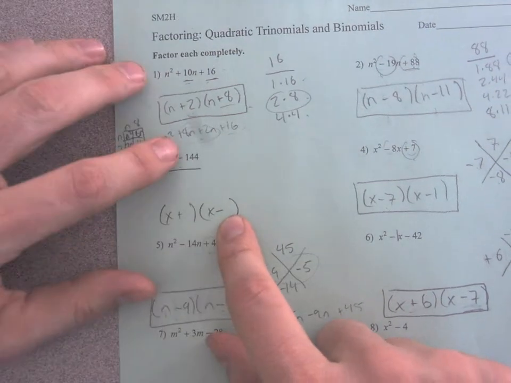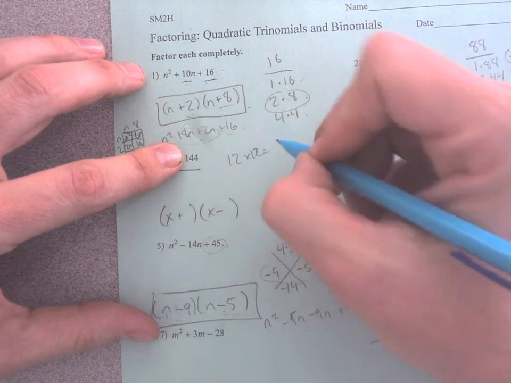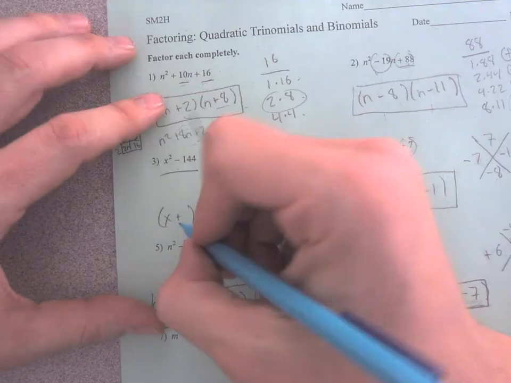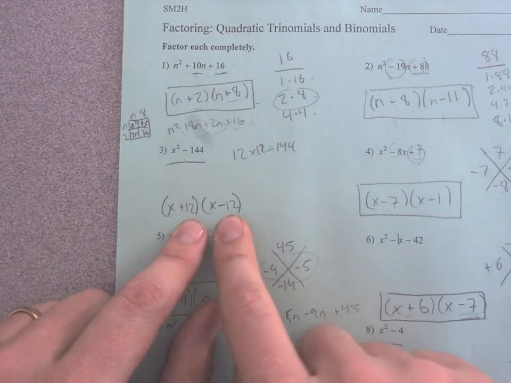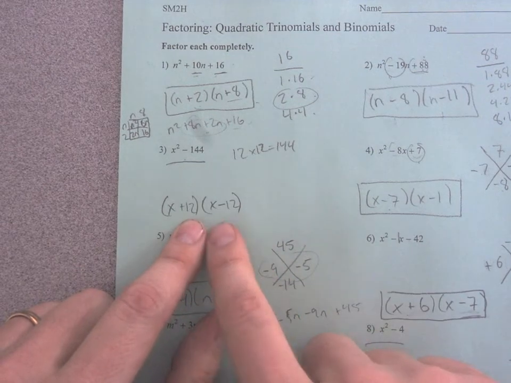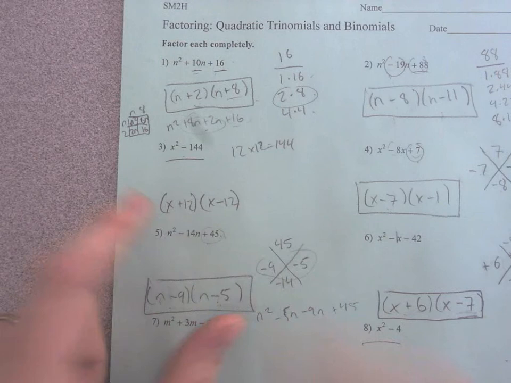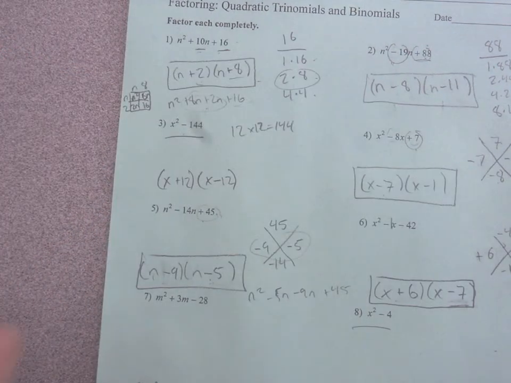So think: what number multiplied by itself is equal to 144? Well, it's 12. If I put a positive 12 and a negative 12, positive 12 times negative 12 is negative 144. In the middle of the process, I'm going to have a 12x and a negative 12x that cancel each other, which is why you don't see that middle term there.